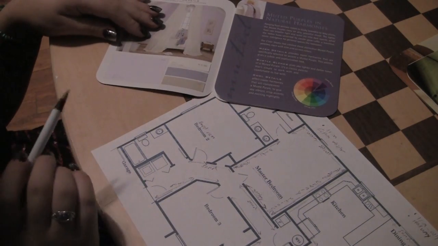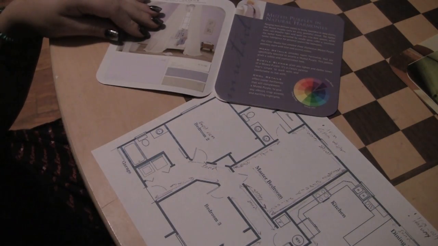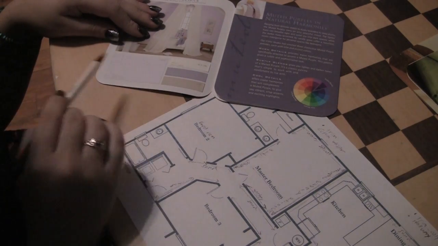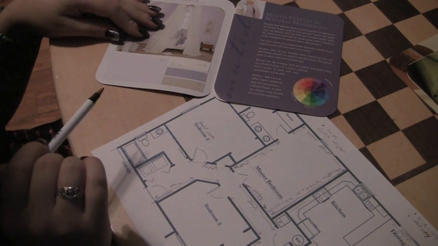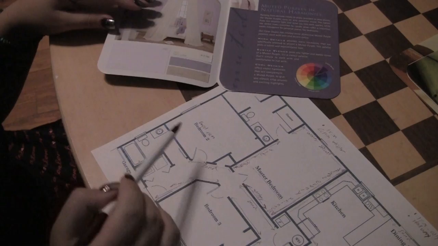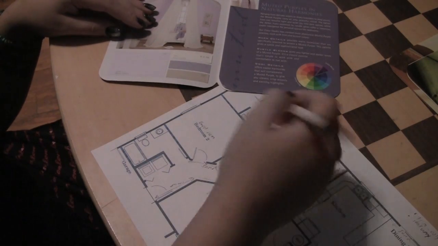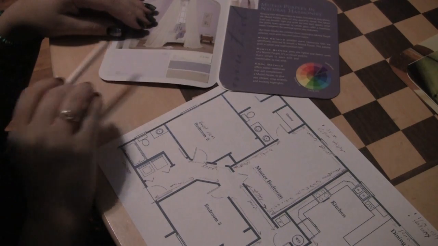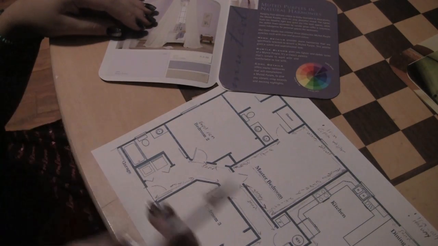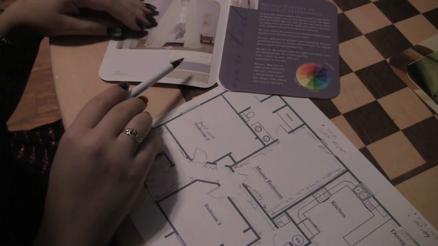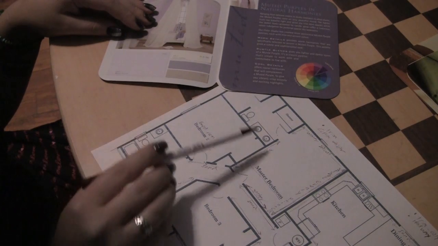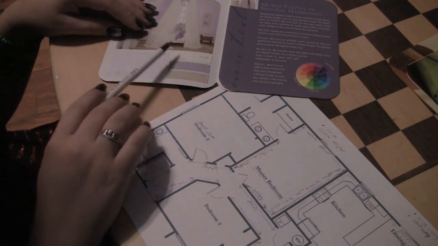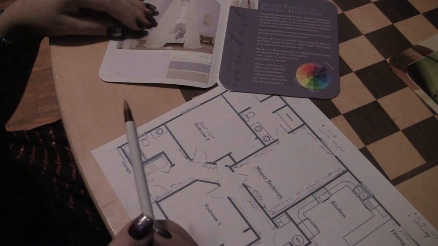So, do any of these colors stand out to you for the main color on the walls? Yes, it is a smaller room than your master, obviously. You do like the Fading Sunset? Okay. So we could do the Fading Sunset on the walls and then use these three as the accent colors if you want.